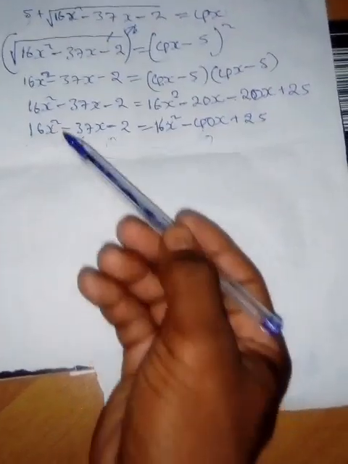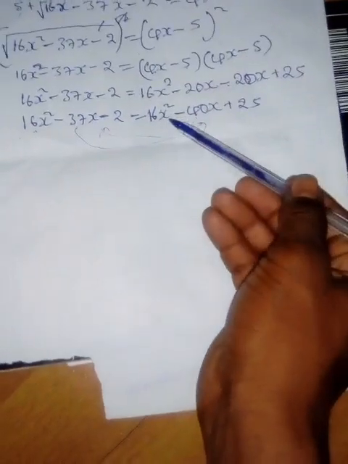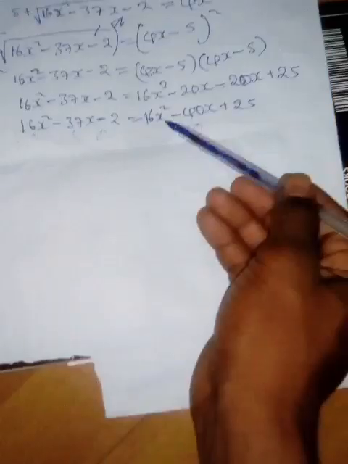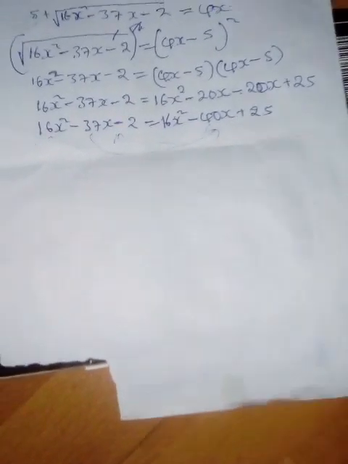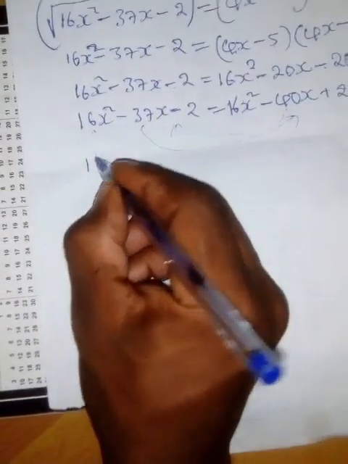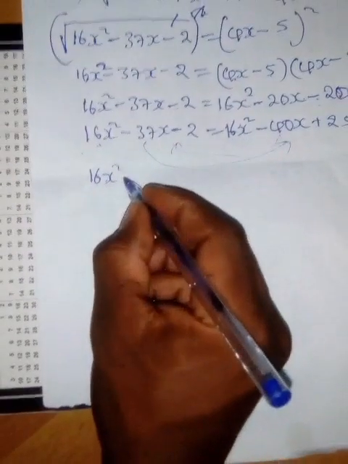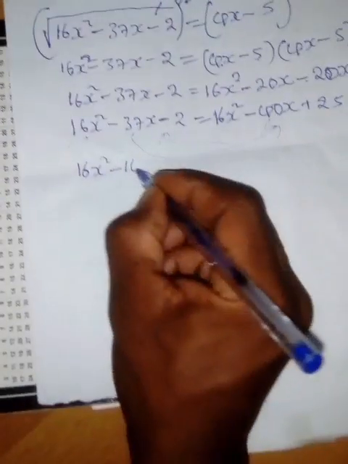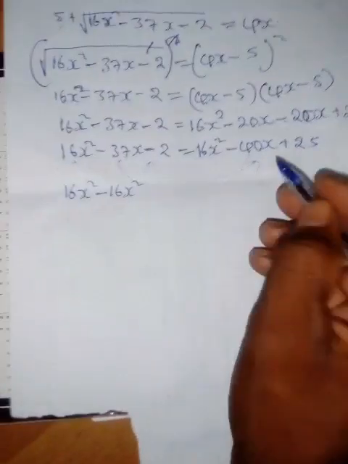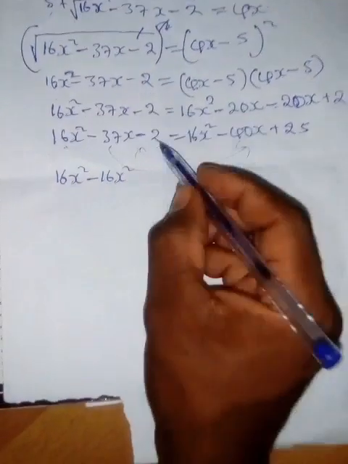But as you check, I've got 16x squared on both sides. So it's good if you bring this to the left-hand side. The 16x squared, which is positive, becomes a negative 16x squared.